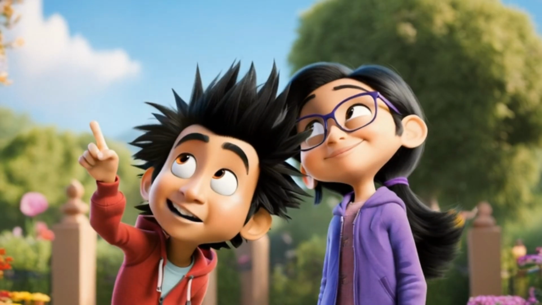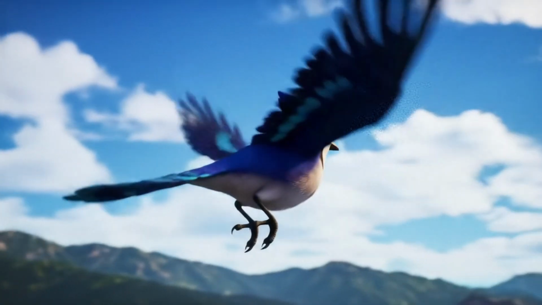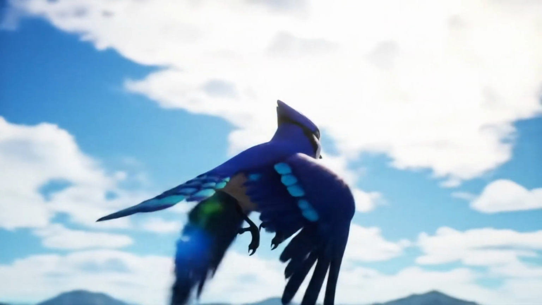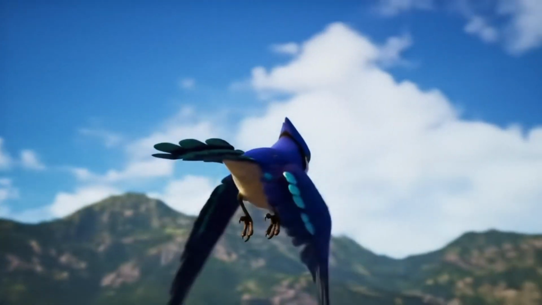Look at the bird above. It doesn't always fly straight, does it? Exactly. Let's ask Professor. He always makes these concepts easy.